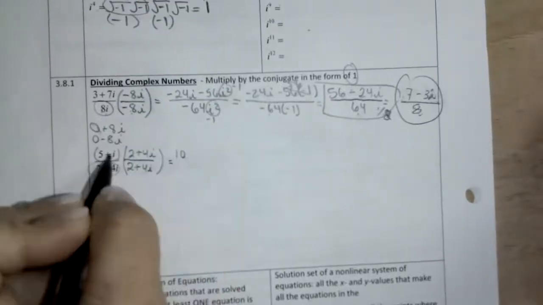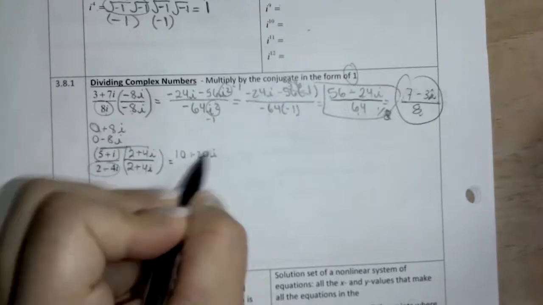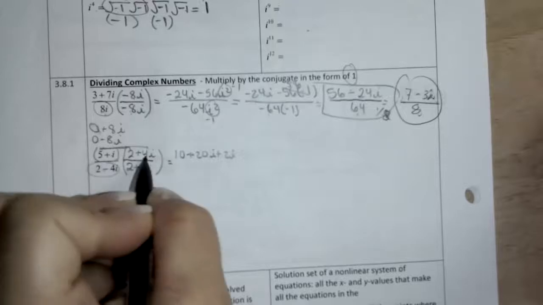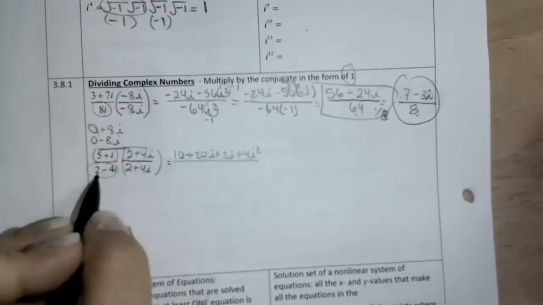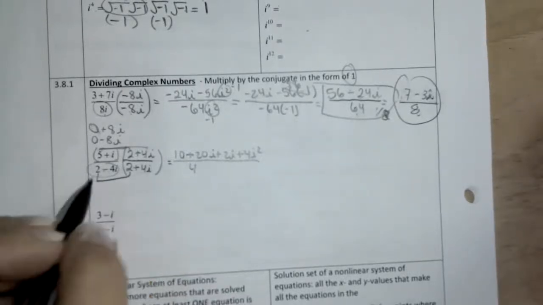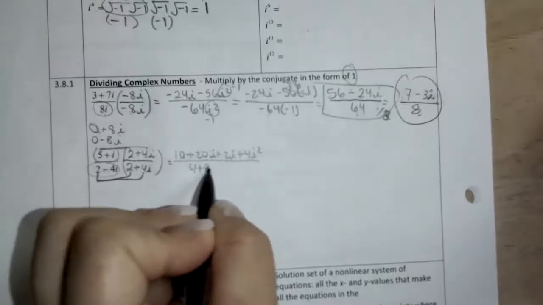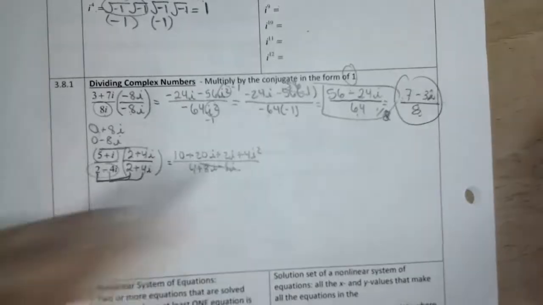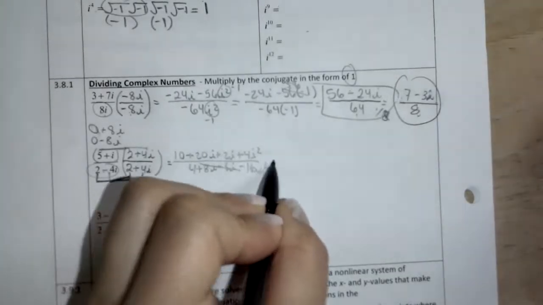5 times 2 is 10. Okay, 5 times 4i is 20i. i times 2 is 2i. And i times 4i is 4i squared, all over 2 times 2 is 4. I know my middle terms are going to cancel, but I'm going to go on ahead and show you the multiplying by them anyways. 2 times 4i is 8i. Negative 4i times 2 is negative 8i, so those are going to cancel. And then negative 4i times 4i is negative 16i squared.